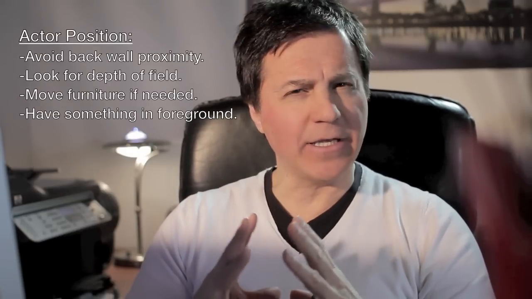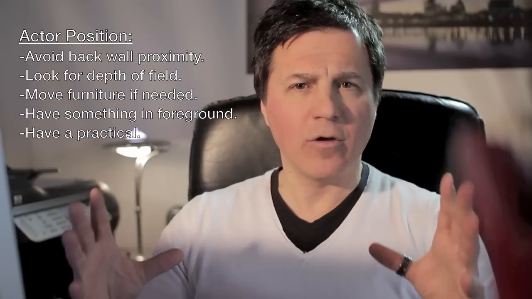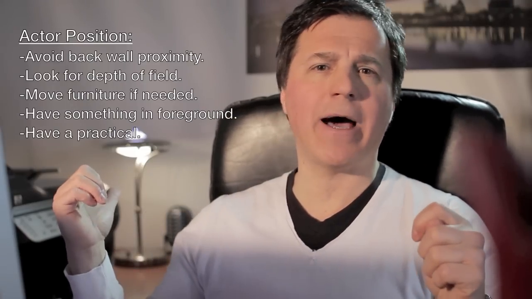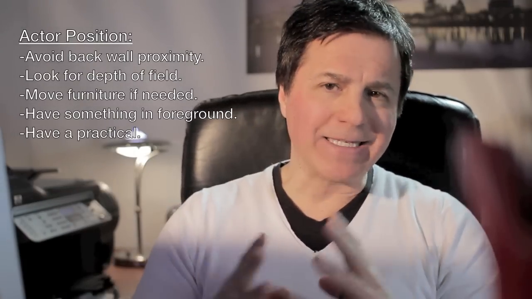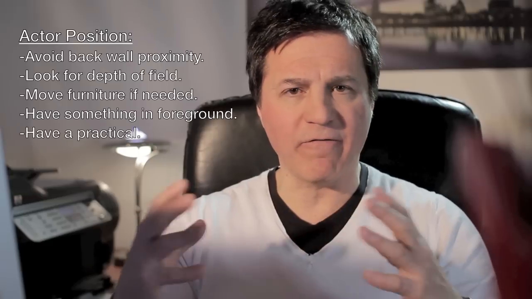And a last one is it's always nice to have a practical in your shot. Practical being a source of light that you see within your framing, like the lamp just behind me here. It's very nice to have that, not all the time. Sometimes it could be a window also, but a source of light within the framing.